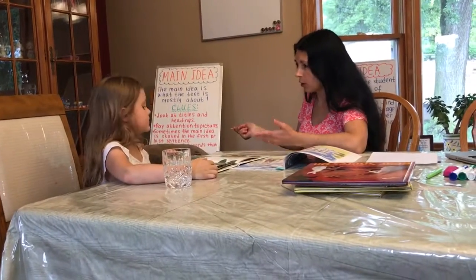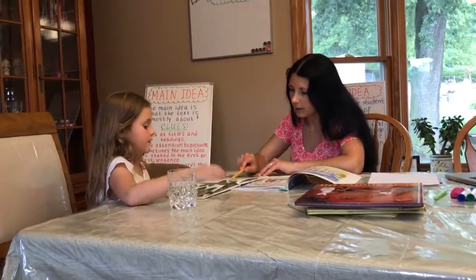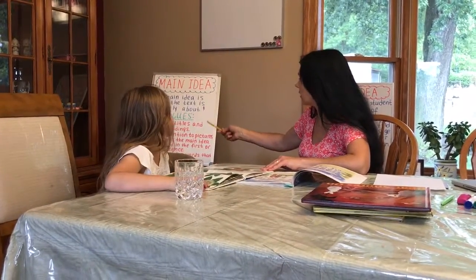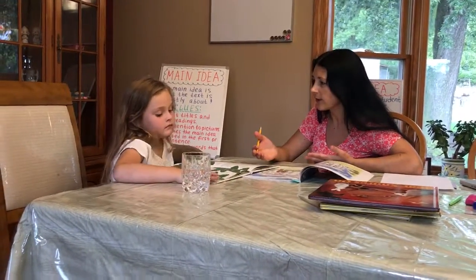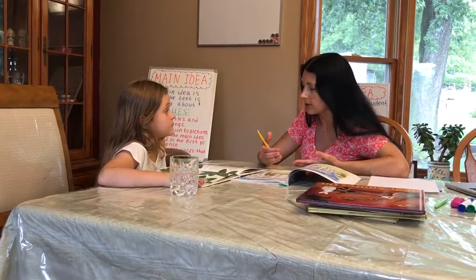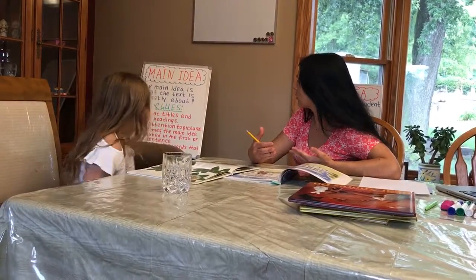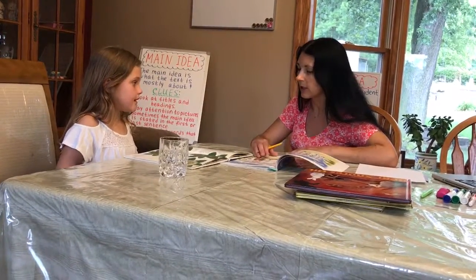Yep. So pictures are also text features, right? Yeah, like that. Good job. These will be pictures, good job. So you see these titles, headings, pictures, they are all text features, right? These text features are connected to the main idea. So our lessons are connected, right? That's why it's important to know about the text features before we figure out the main ideas.